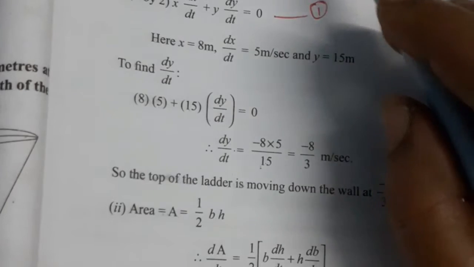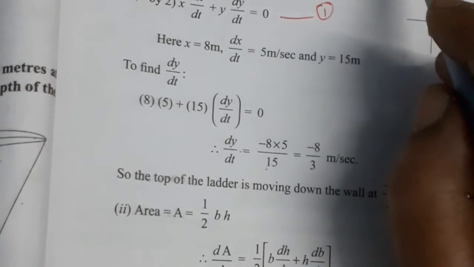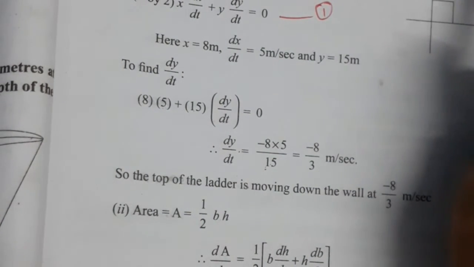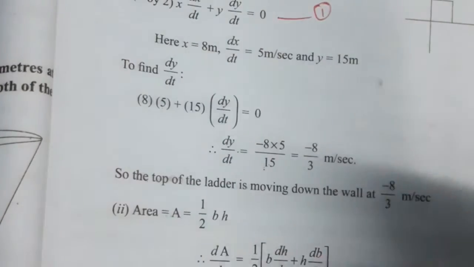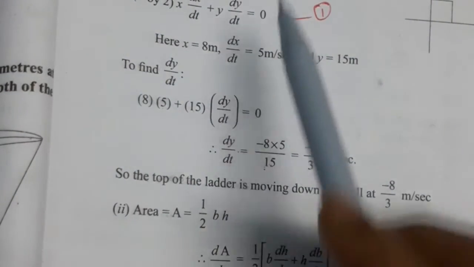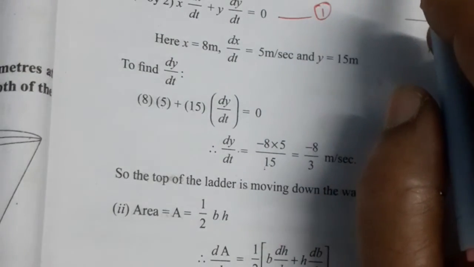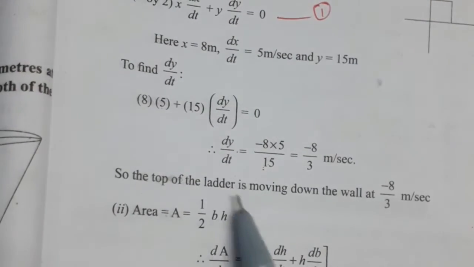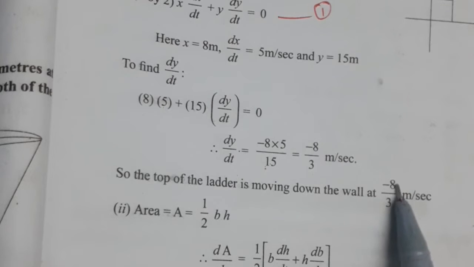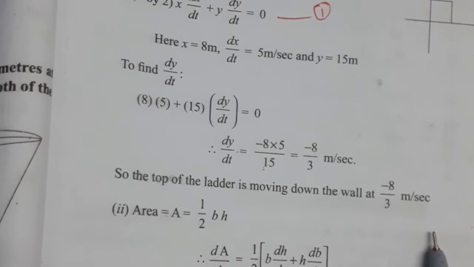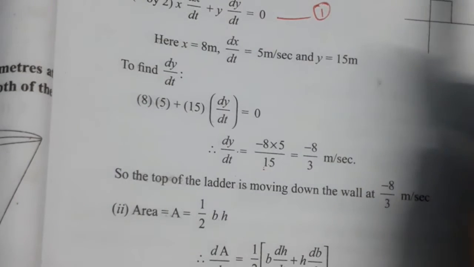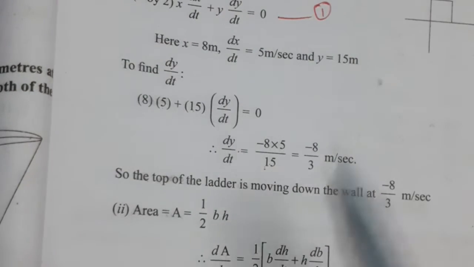What is being asked now: at what rate is the area of the triangle formed by ladder, wall and floor changing? First we found the first question: how fast is the top of the ladder moving down? It is minus 8 by 3 meter per second. Now we are going to find the second one: how much the area changes.